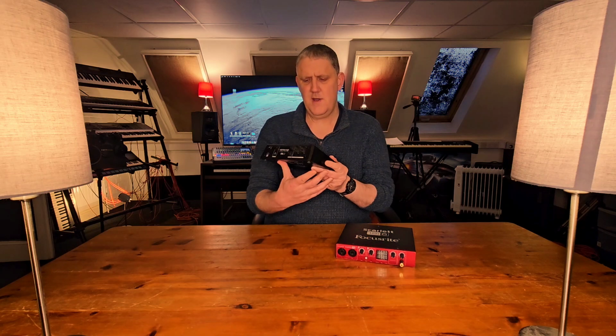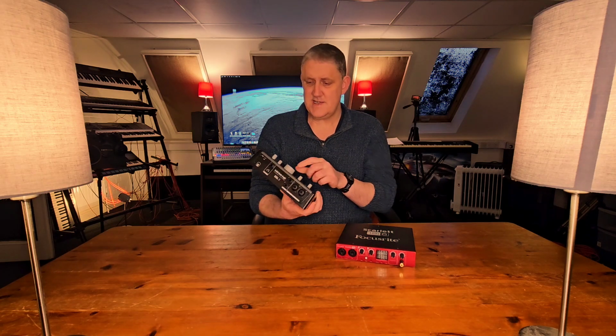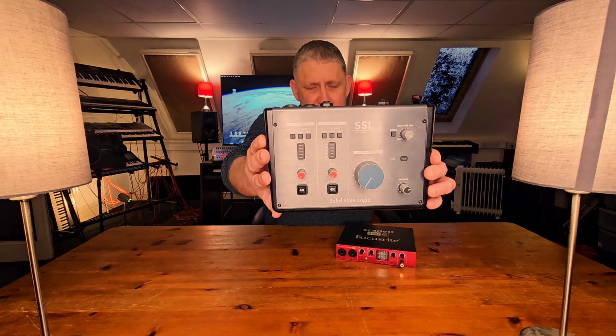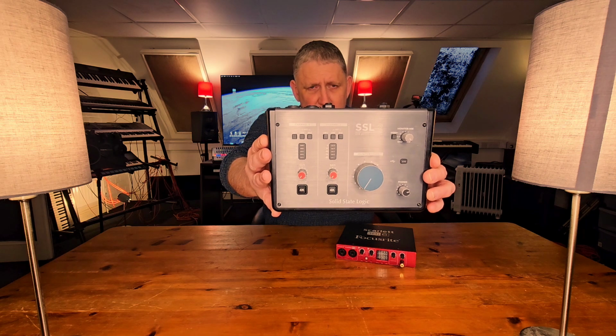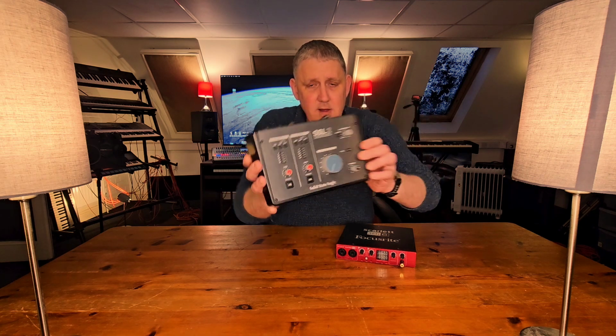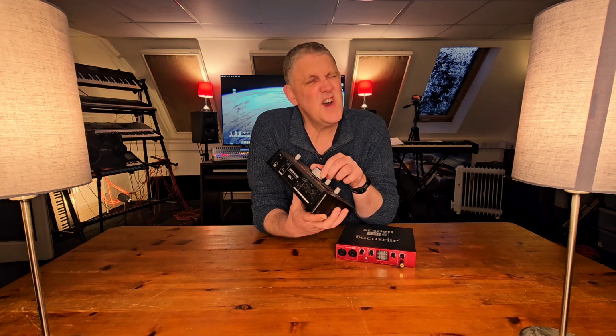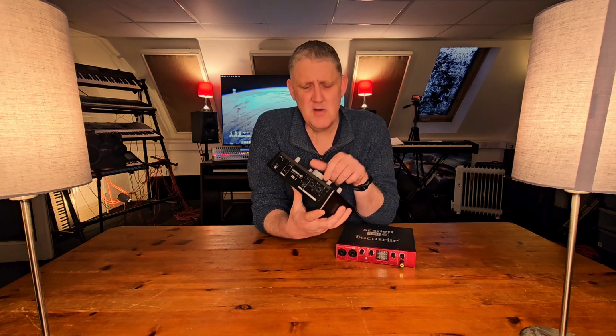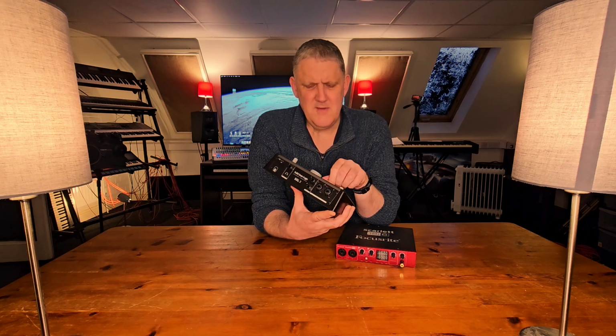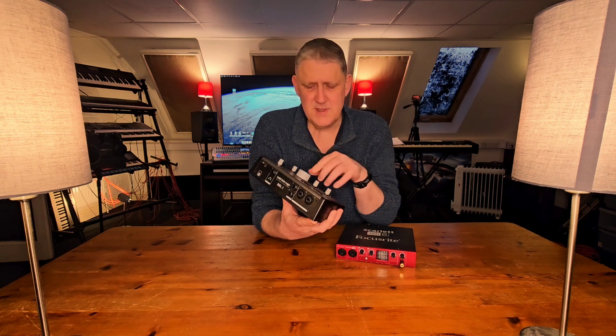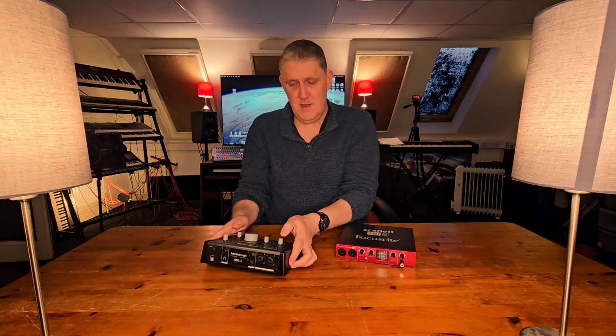This particular one is one that I use quite regularly. It's an SSL2, so it's a 2-channel thing. Really nice little thing, quite inexpensive. I think the current version of it is around the £200 mark. Don't quote me on that, I haven't actually checked, but that was what this was about at the time.